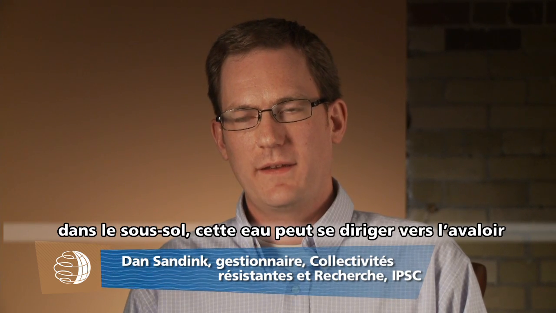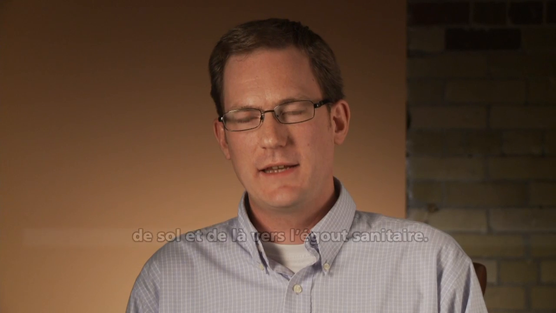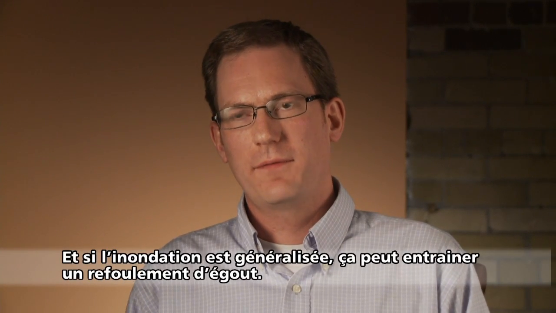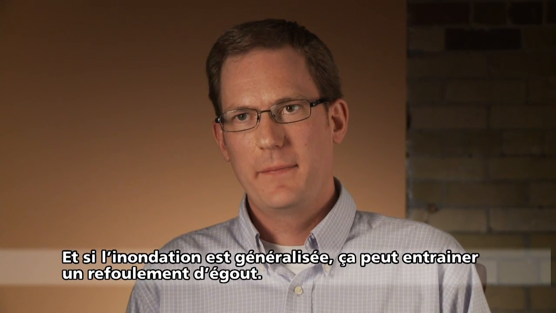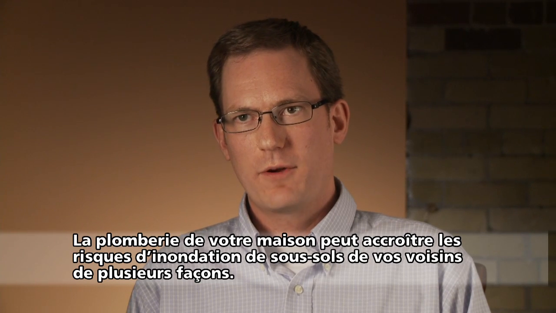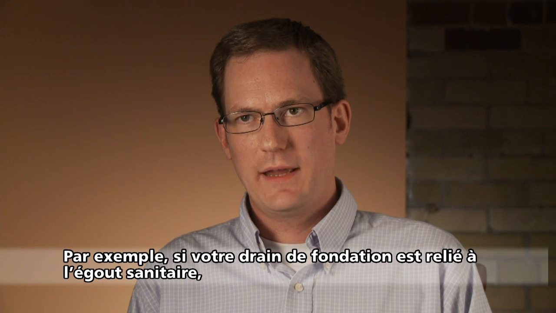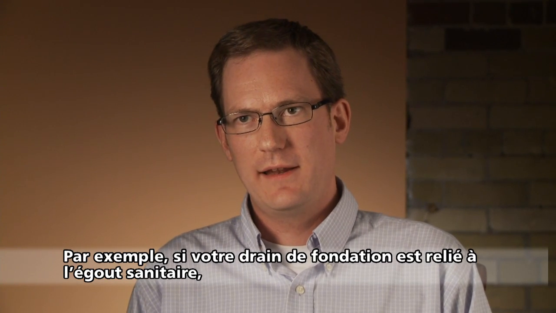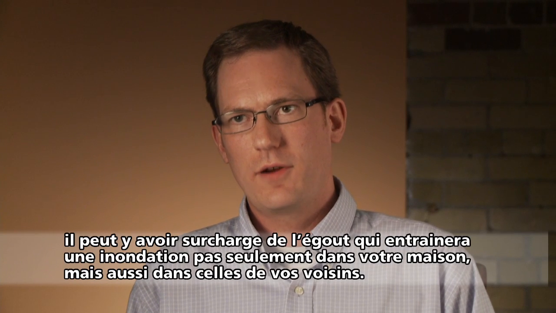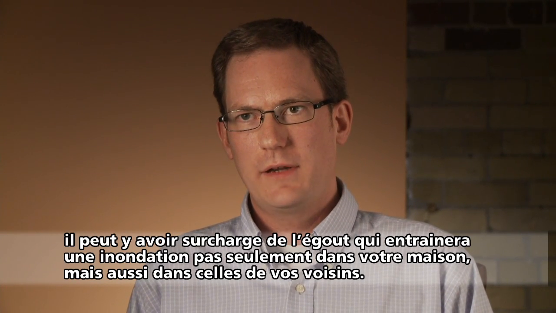In some circumstances, if there's been a lot of overland flooding and a lot of overland flood water has gotten into basements, this water can enter floor drains in basements and then get into the sanitary sewer. And if there's widespread flooding, this can contribute to sewer backup. There's a number of other ways that your own home plumbing can affect your neighbor's risk of having basement flooding. For example, if you have foundation drains that are connected into the sanitary sewer, this can contribute to overloading of the sewer and result in flooding not just for your home, but for your neighbor's home.